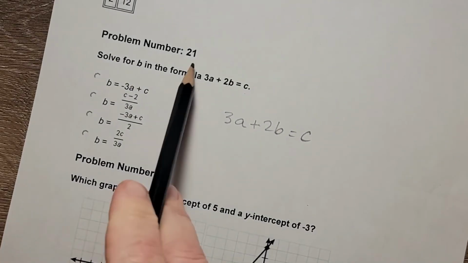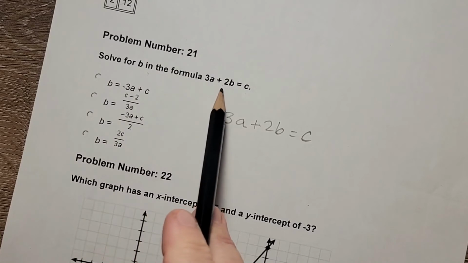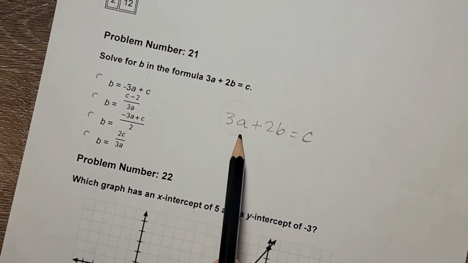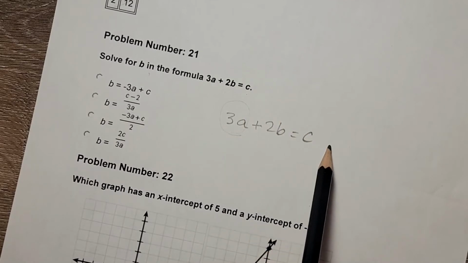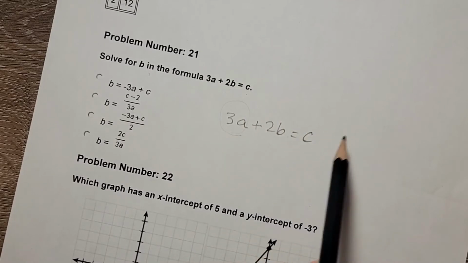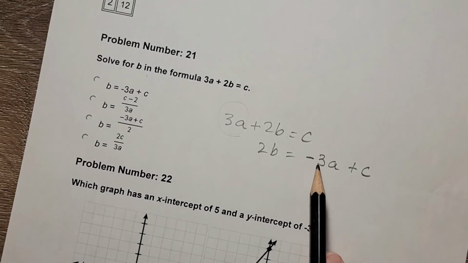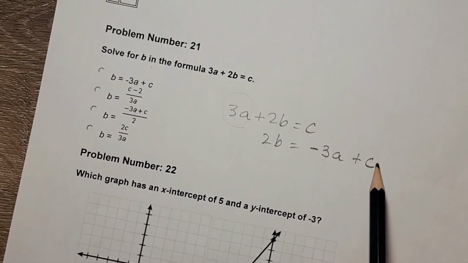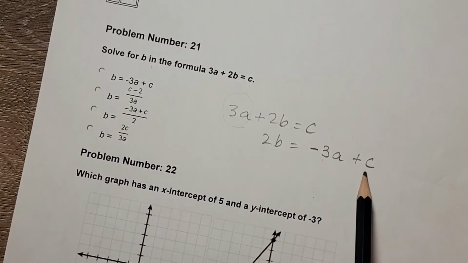Okay, problem number 21, solve for b. The b is right here. What I'm going to do is start eliminating terms. I'm going to move this term over here. Once it crosses the equal sign, it becomes -3. Looking like this. Okay, the c is still here and it's still positive, but now the 3a is over here.